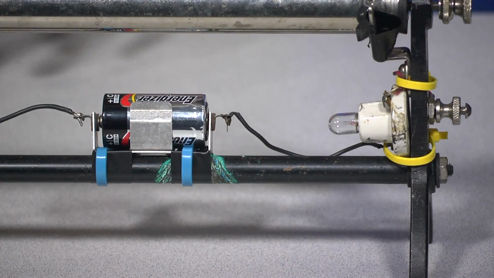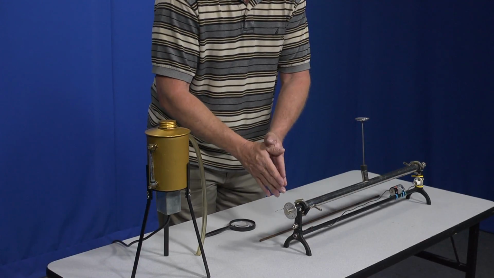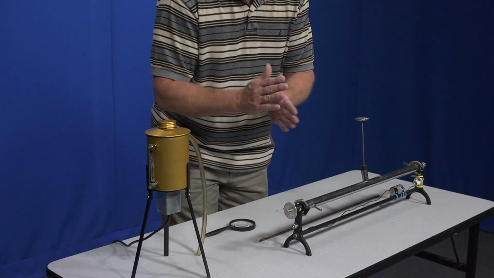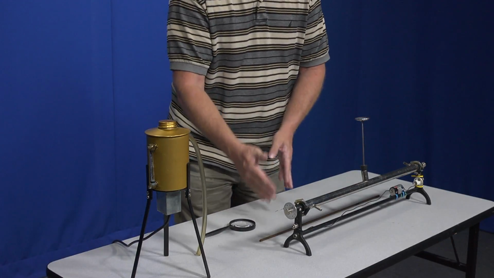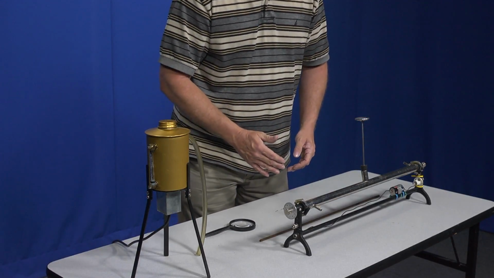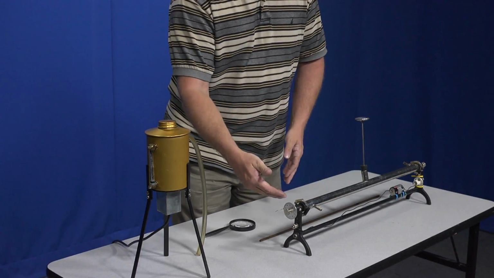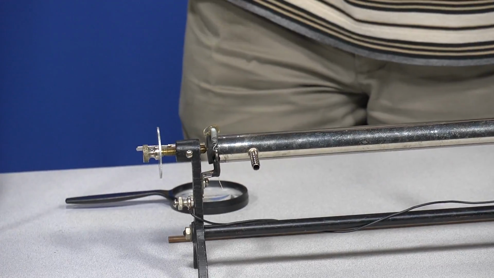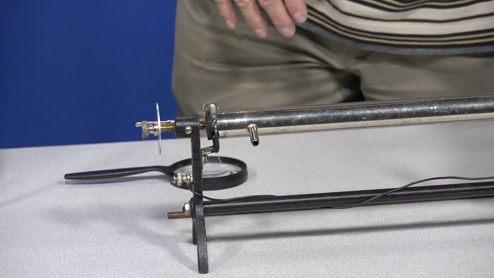So a few features of the housing: there is a little screw at this end, and then at this end there is a screw attached to a dial, and this allows you to record the initial length, not really the initial length, but the initial position of the rod on one end. And then when it expands, we can take another measurement, and between the two we can determine the change in length. And let me show you how we would do that.